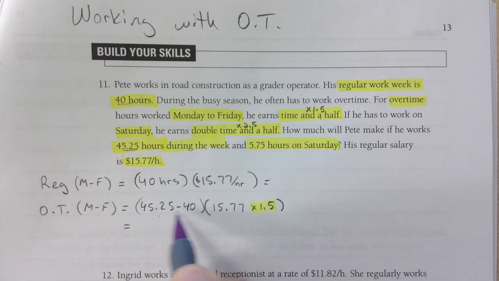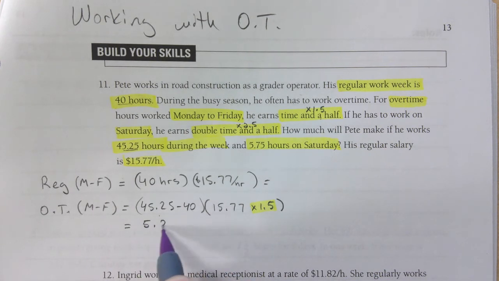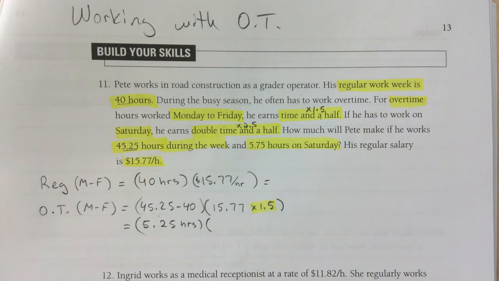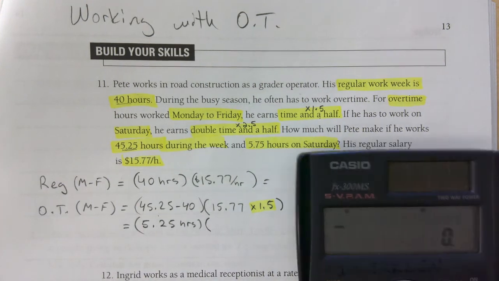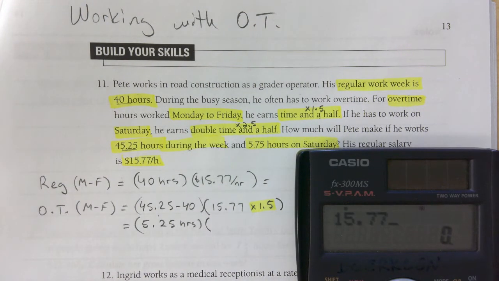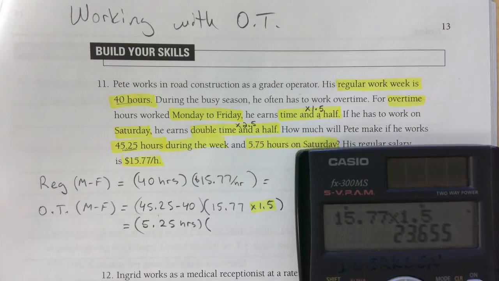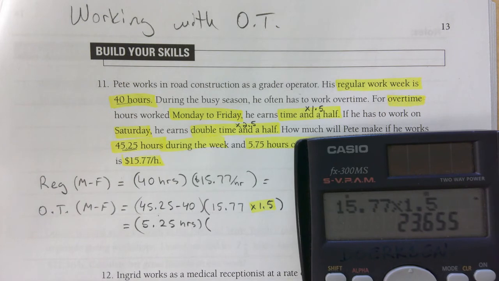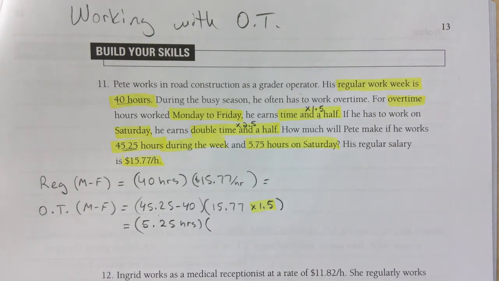So this you can do in your head, it's 5.25 hours of overtime. Let's figure out what this is. I'd like you to actually do that using a calculator, right? So you go 15.77 times 1.5. You actually make 23.66 an hour when you're working overtime during the week. That's what you're calculating here.